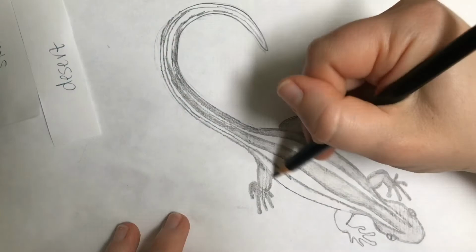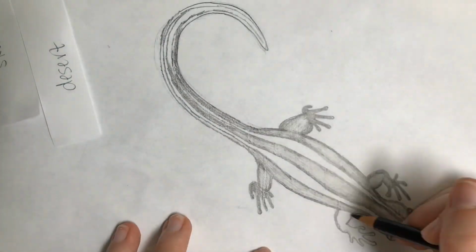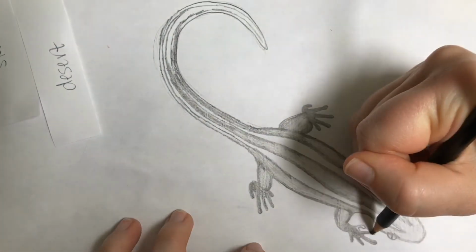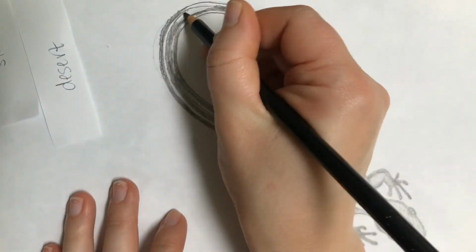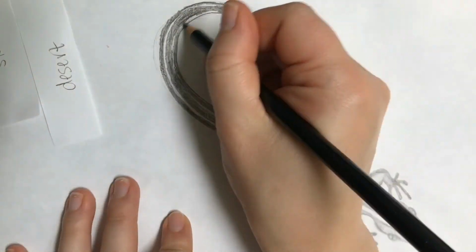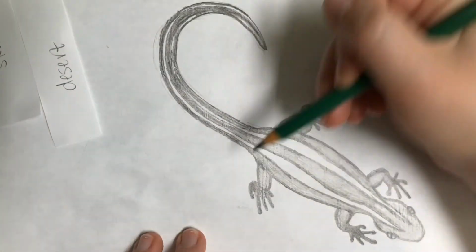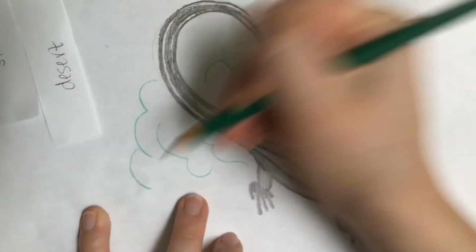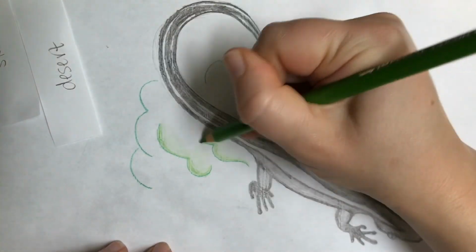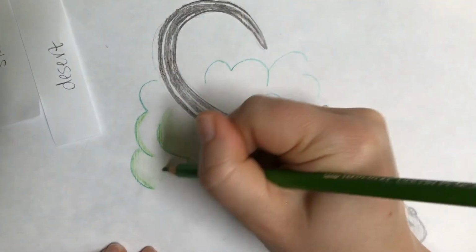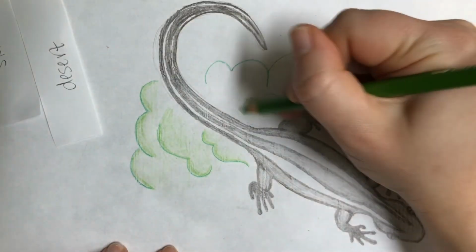Once your fantasy creature is all finished, come up with a name for your creature and write it at the top of your paper. I'm going to call mine a skizzard, skunk and lizard, skizzard. As a reminder, there is more than one way to complete this project. You are more than welcome to use your imagination and come up with any combination of animals, habitats, and characteristics that you like.